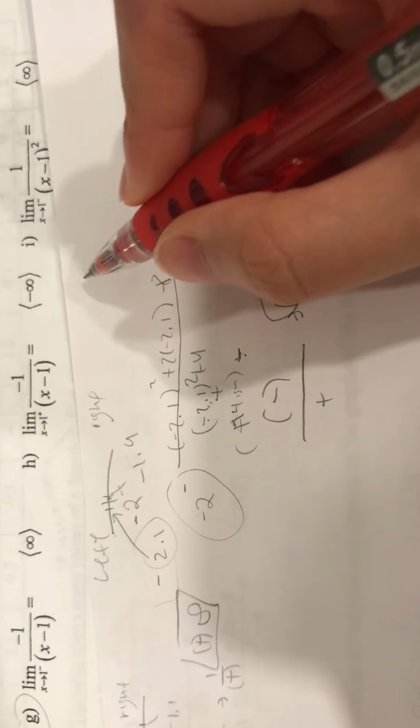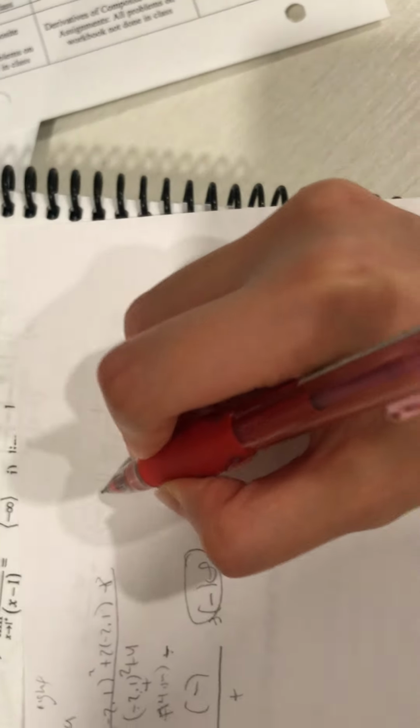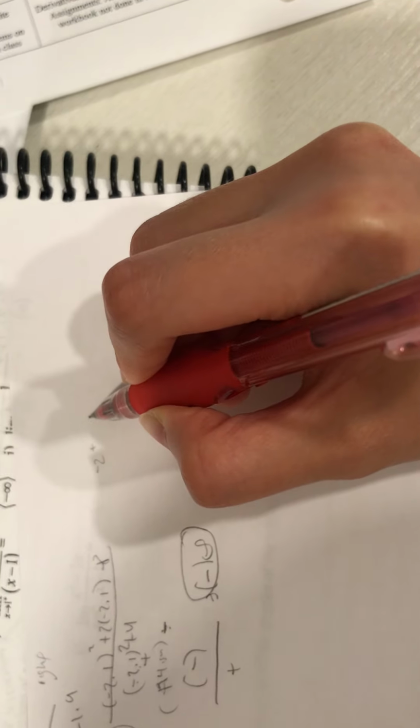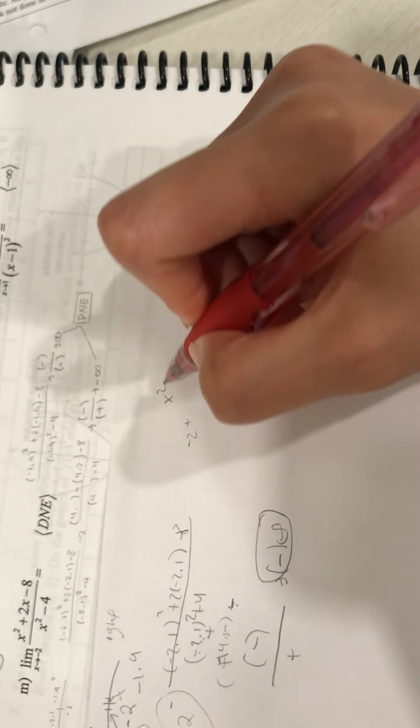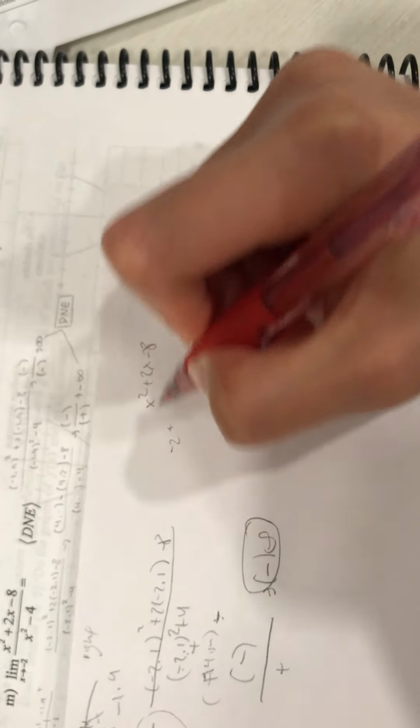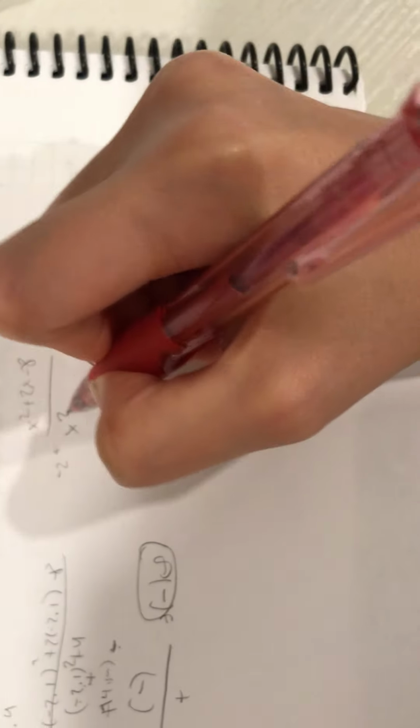So now we need to try it for the right side. So negative 2 coming from the right side, and our function again was x squared plus 2x minus 8 over x squared minus 4.